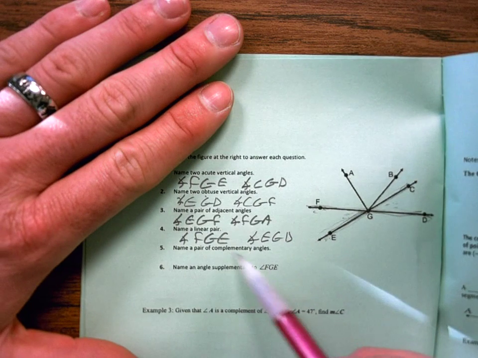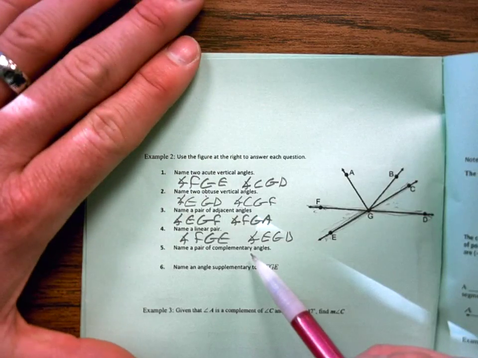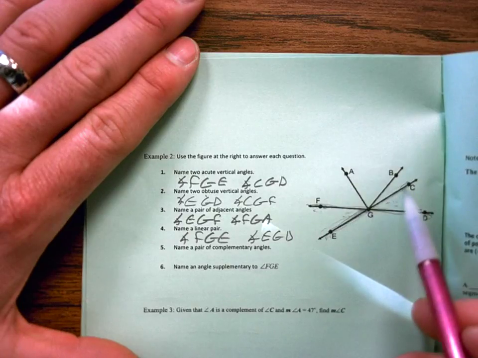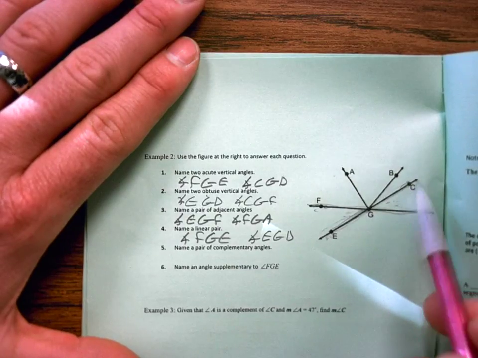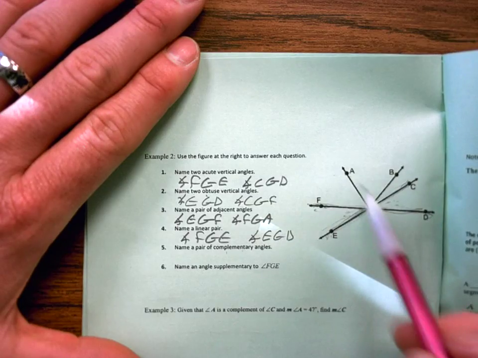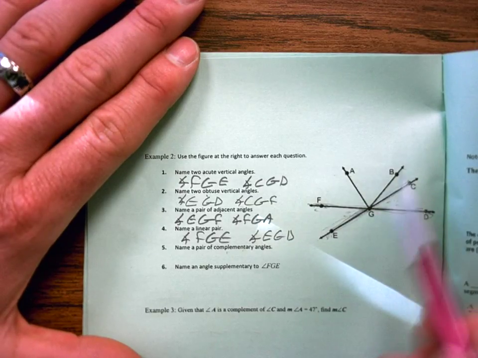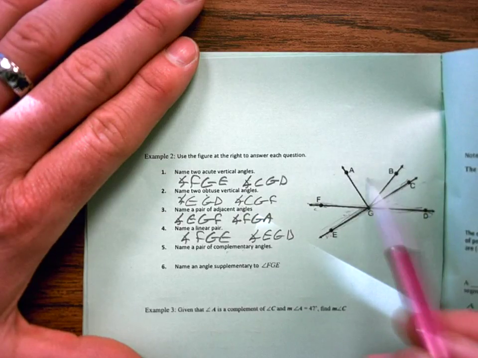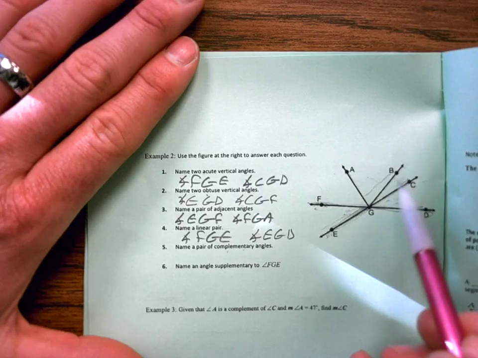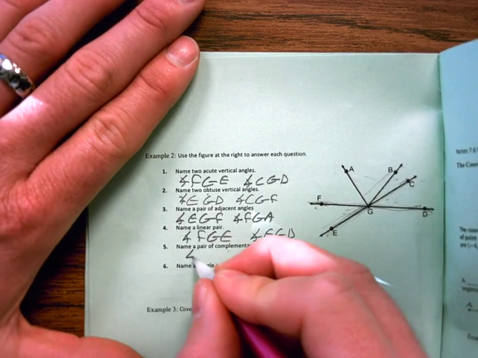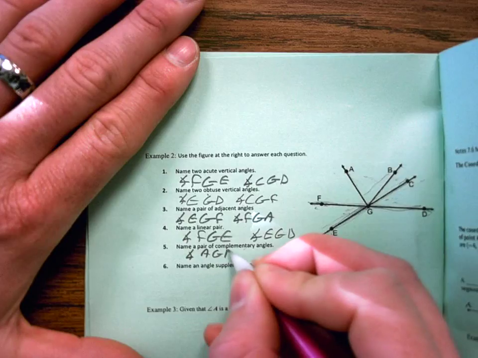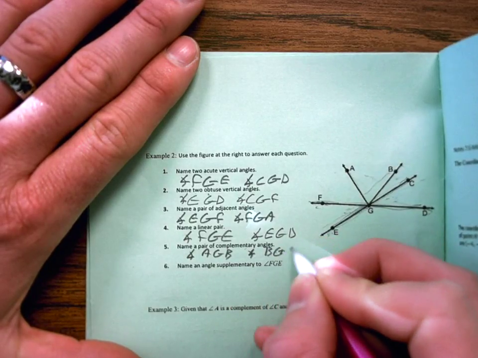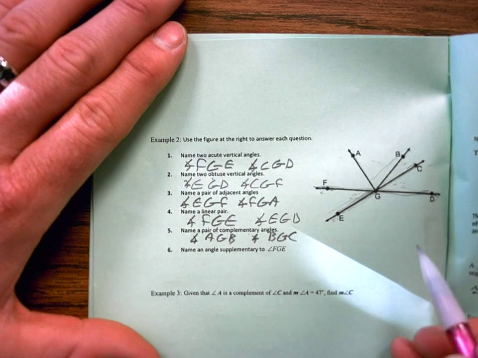Name a pair of complementary angles. Where? AGC. That's the large angle. So a pair of complementary angles would be AGB and BGC. I need two angles. So this angle and this angle add up to 90. So angle AGB and angle BGC. Already running out of time.